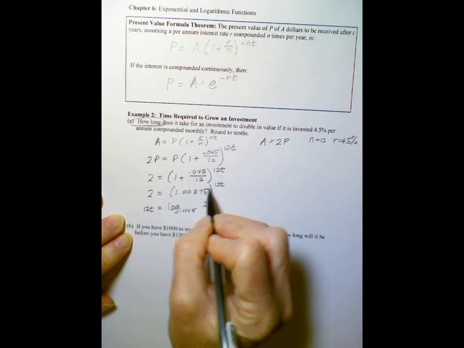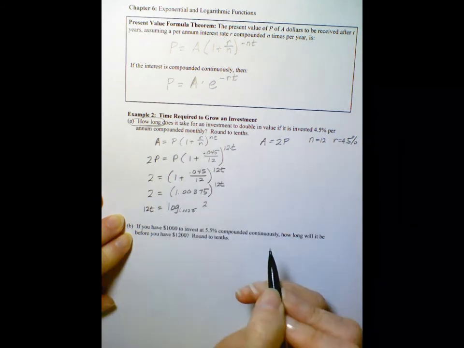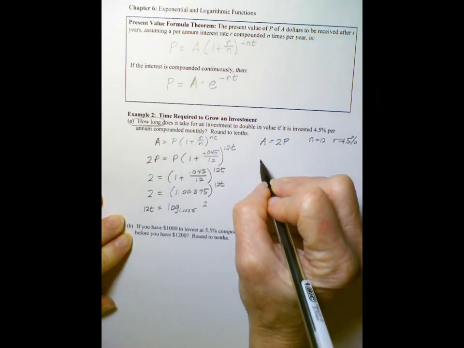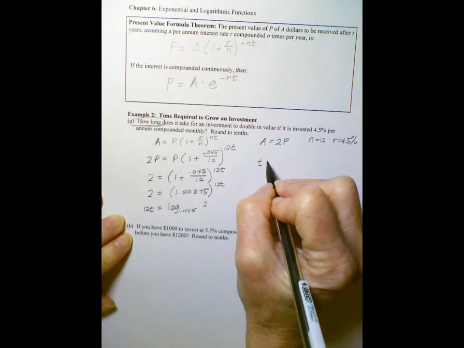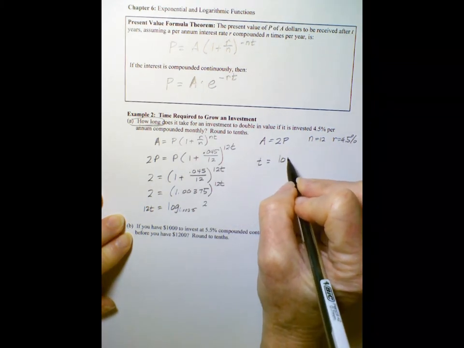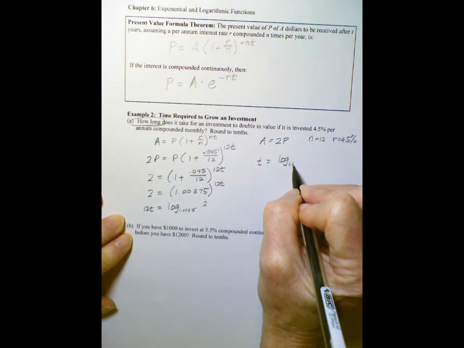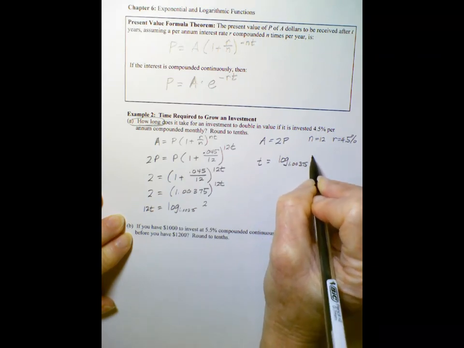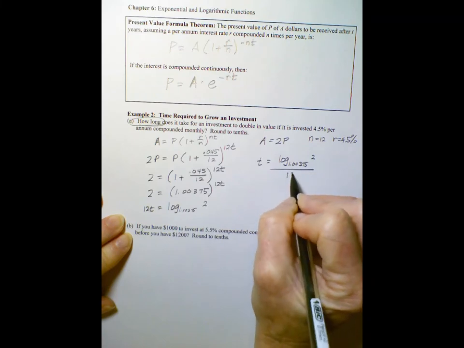This is the base of my exponential, so it's the base of my log. So in other words, divide both sides by 12. t equals the log base 1.00375 of 2, all divided by 12.